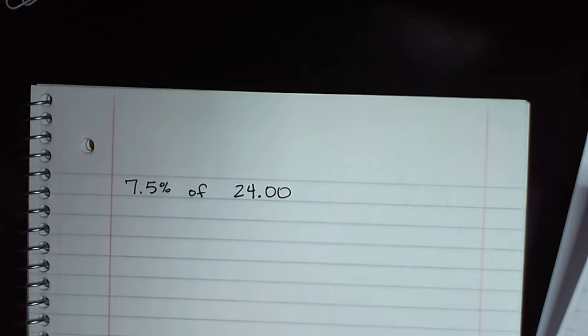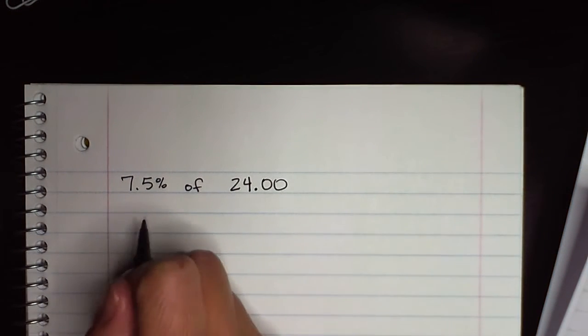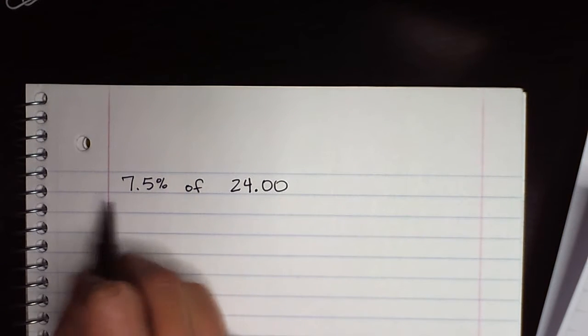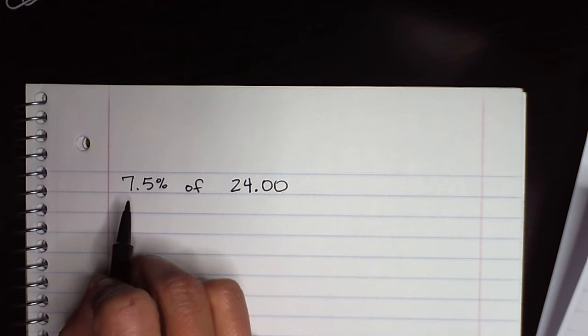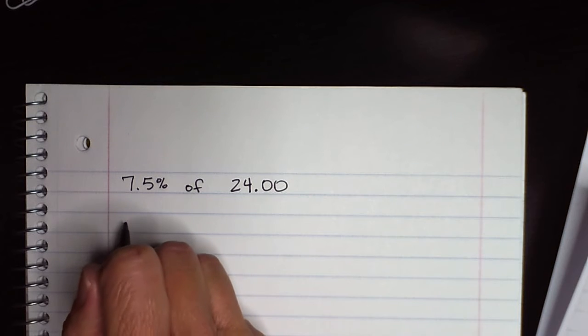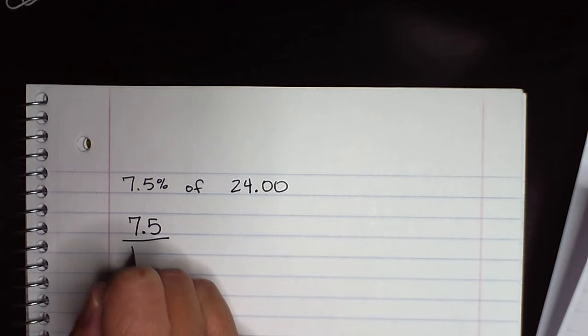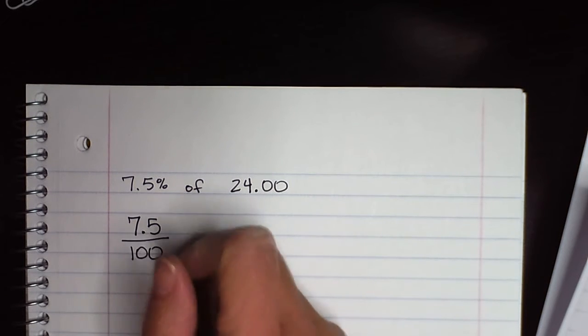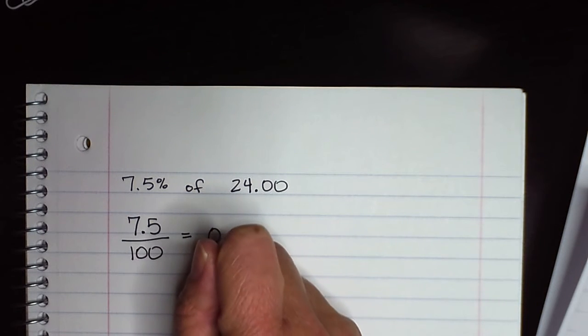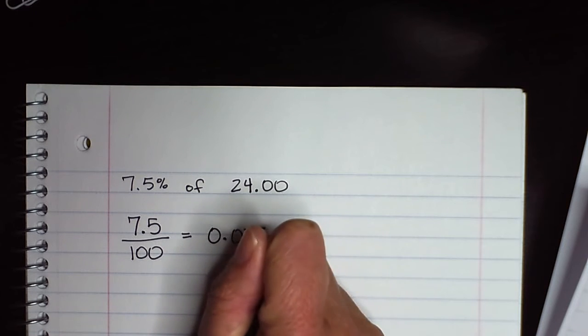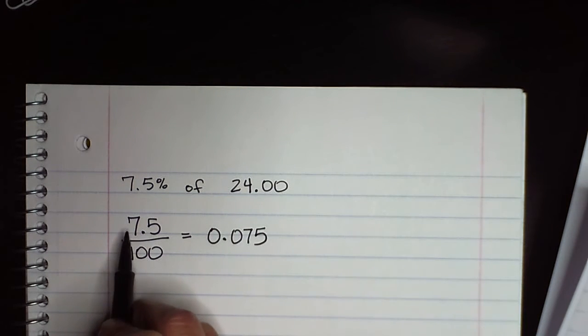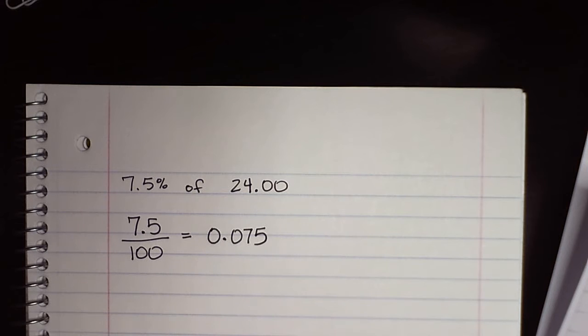And one of the big parts of this quiz was really thinking about how do you go from a percent and write it as a decimal. And so we need to know that to go from a percent, like 7.5, to a decimal, you just divide by 100. So 7.5 divided by 100 gives you 0.075. I'm actually just moving my decimal point 2 places to the left, or if you're more comfortable, grab a calculator and you can figure that out, 7.5 divided by 100 with a calculator.